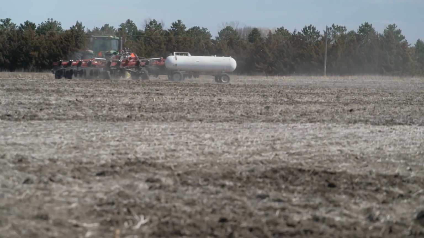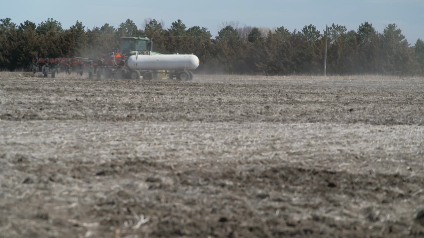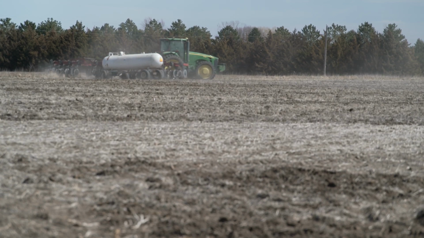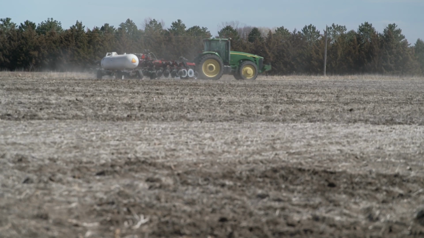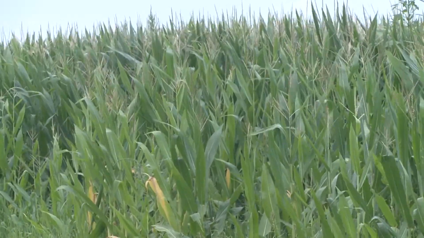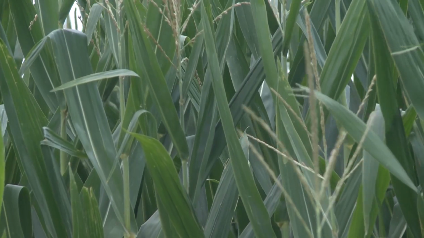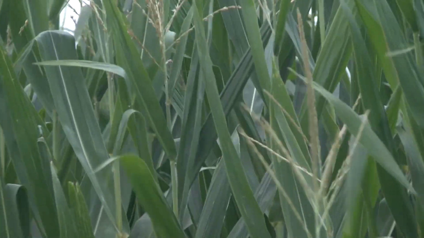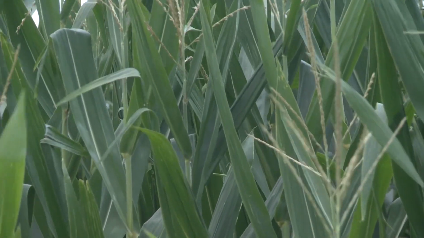And really the goal is to improve their bottom line as well as the environmental considerations as well. And so this is really one tool that's available to them. We have a suite of tools that are available for producers in the precision ag space as well. Things like variable rate nitrogen management, sensor-based nitrogen management, fertigation. And so this is just one piece of that puzzle and can be one of the tools in the toolbox to help with nitrogen management.